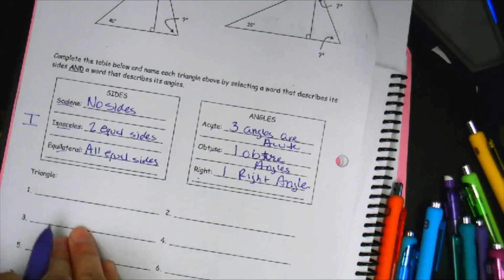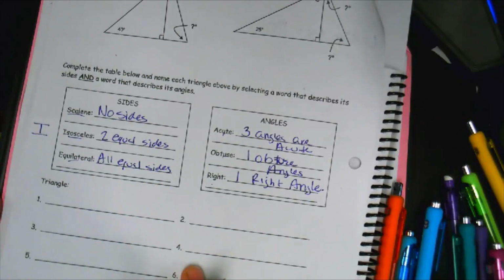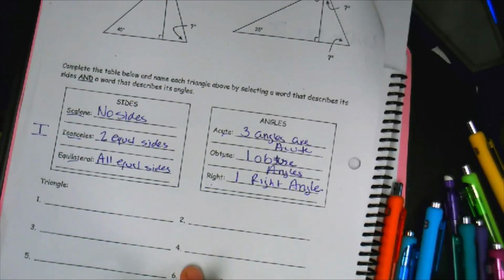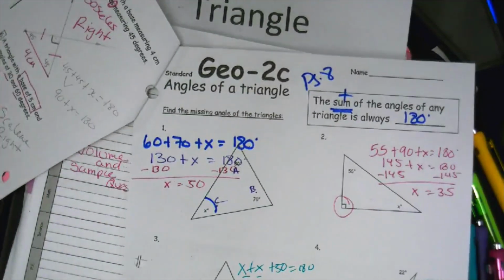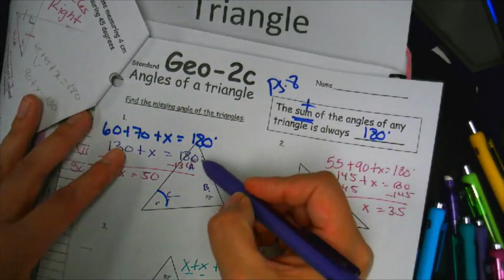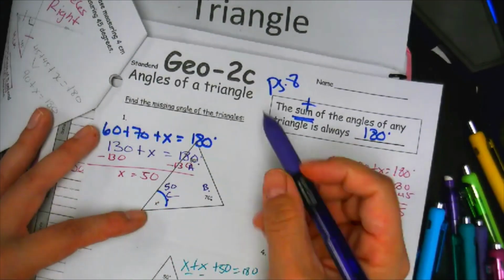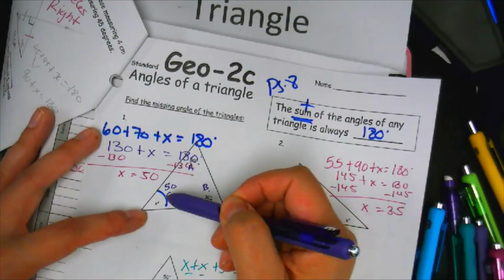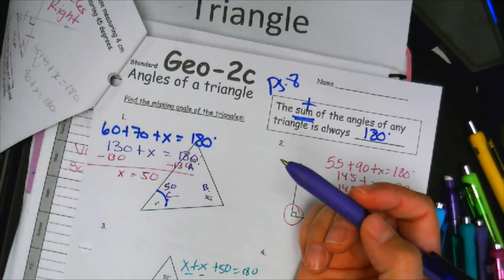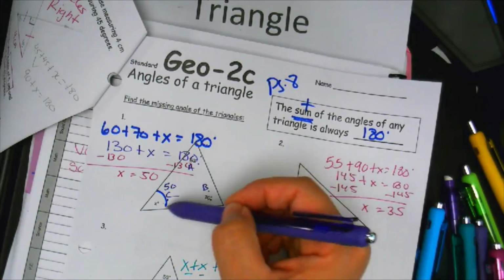Look back at triangle number 1. Look at the angles first. What was this one? 60, 70, and this one's 50. 60, 70, 50. Any right angles? No. Any obtuse?